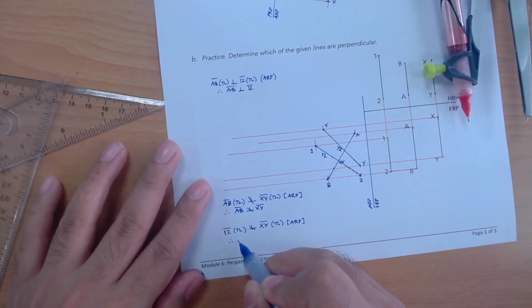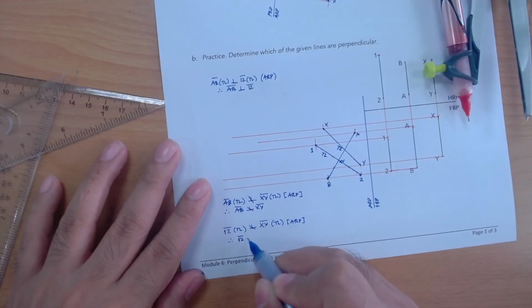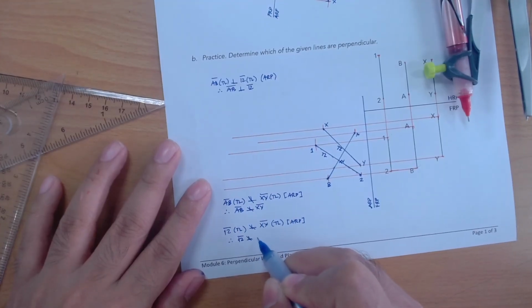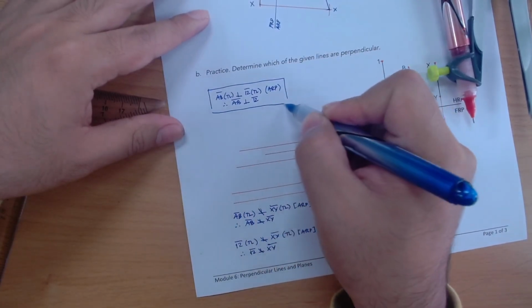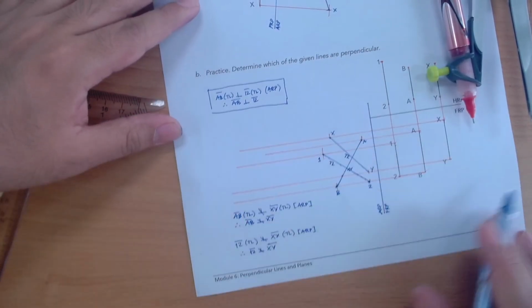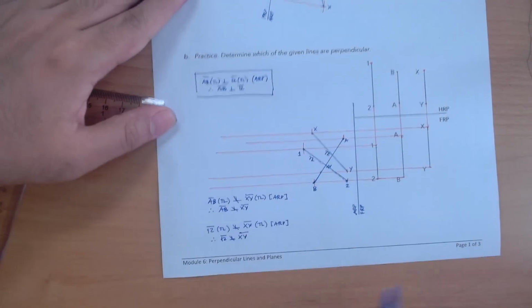Therefore, 1, 2 is not perpendicular to XY. Okay, so only AB and 1, 2 are perpendicular in this case.